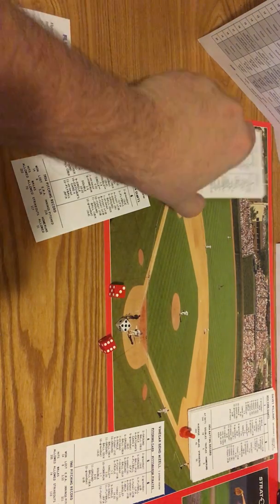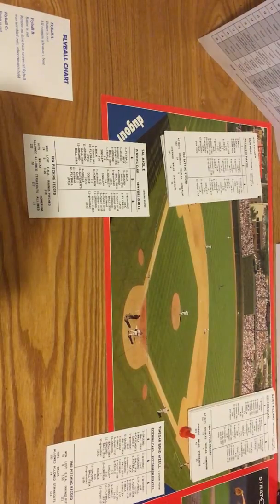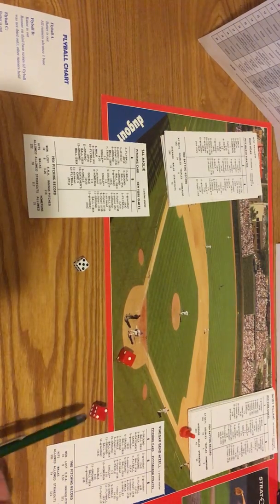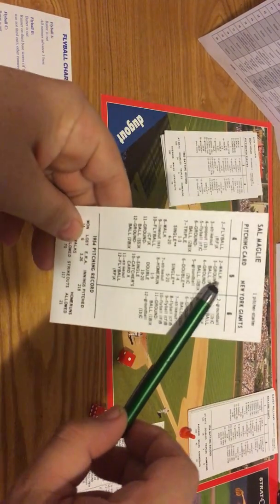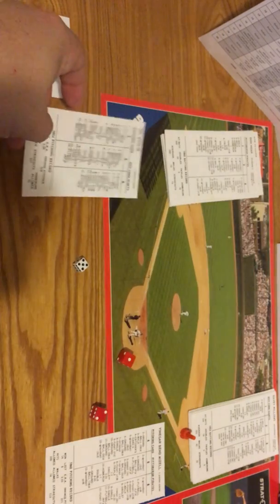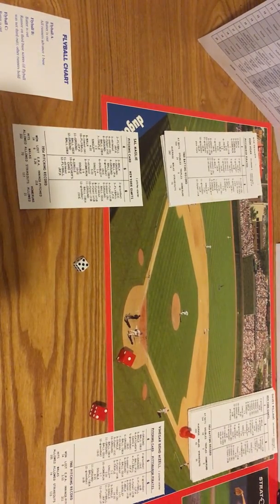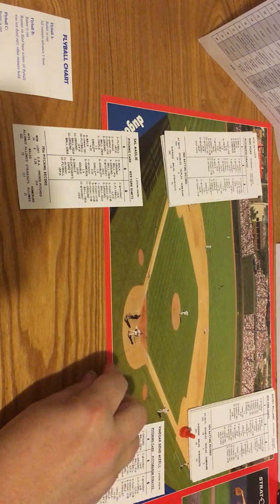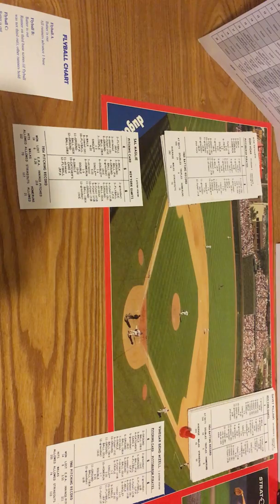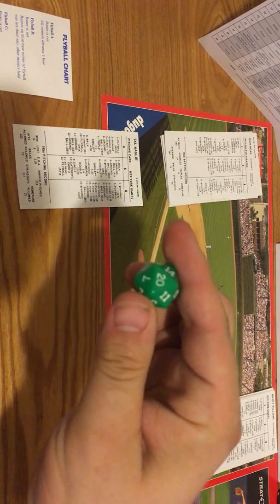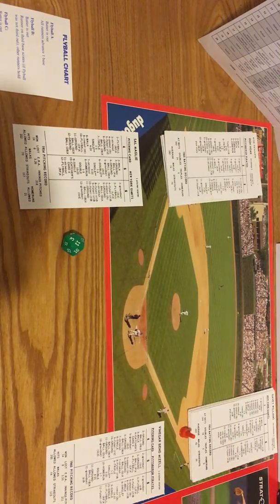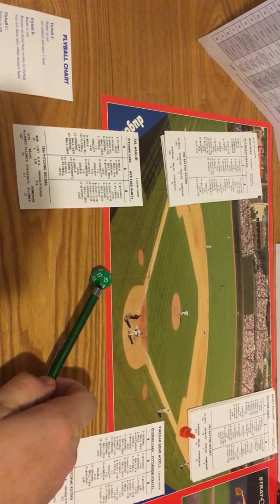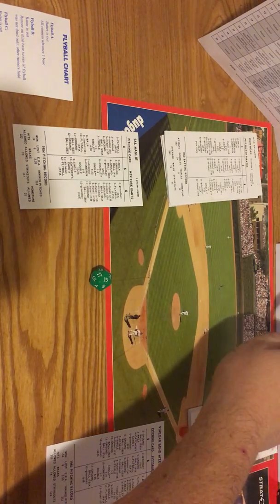Don Hoke, third baseman, coming up. Five, 3. 5 and 3. Ground ball to pitcher. X chart. He is a 1. Sal Maglie is a 1. So we will grab the green die again. 20. Only a 20. 20 for the pitchers is roll it again. 15. 15 out.